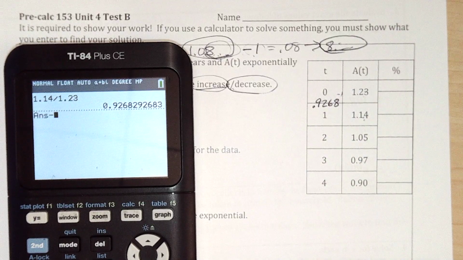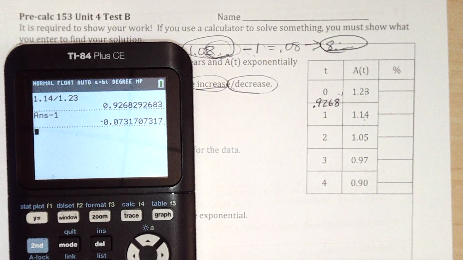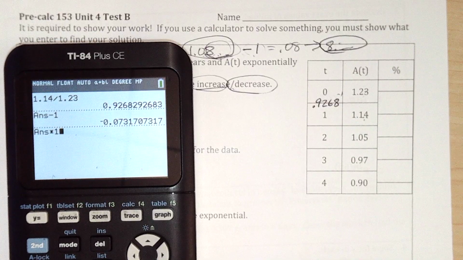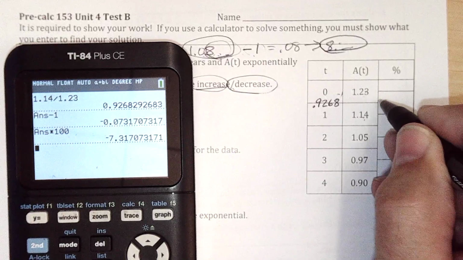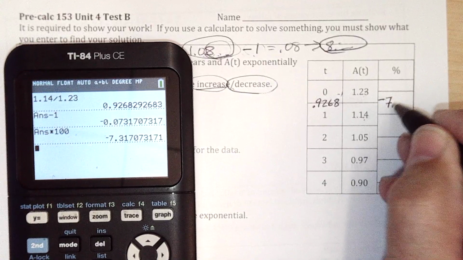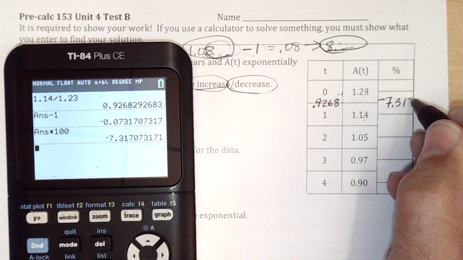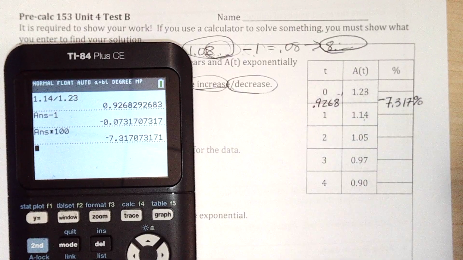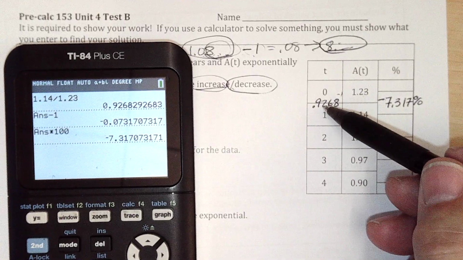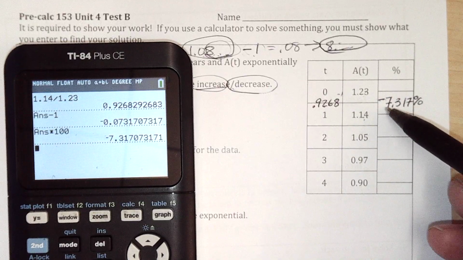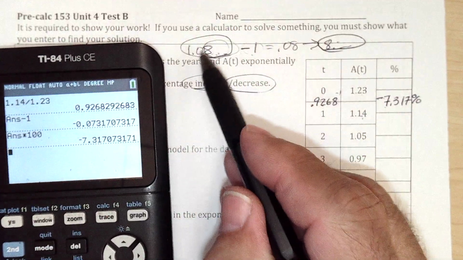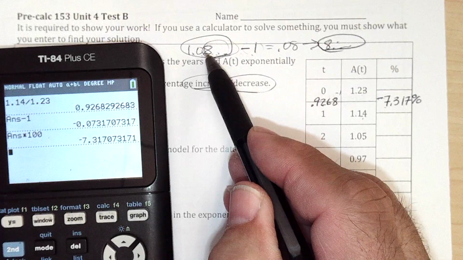So we're going to subtract 1 and then times 100, and it's a negative 7.317% decrease. So it's how far this is below 1. It's down below by 7%. Before it was above 1 by 8%.